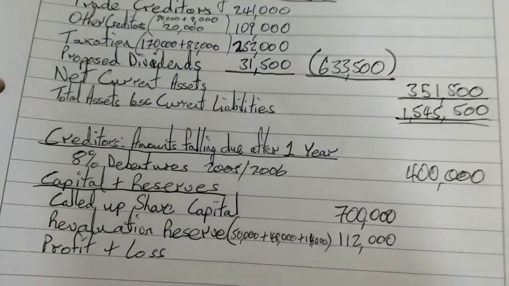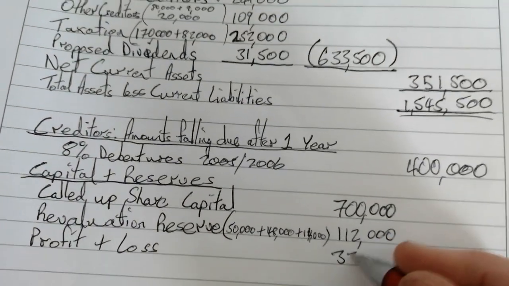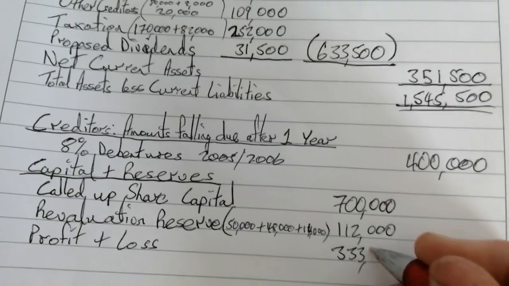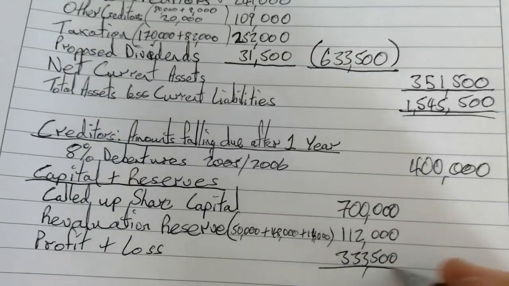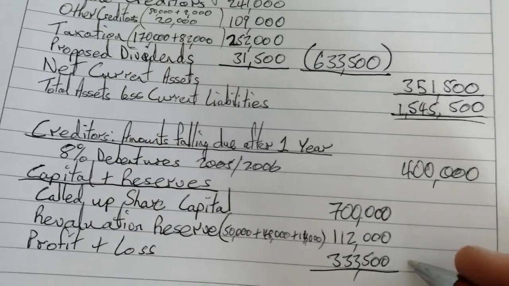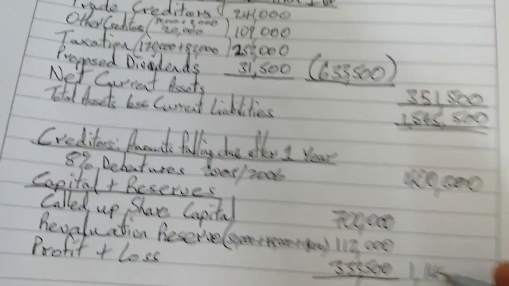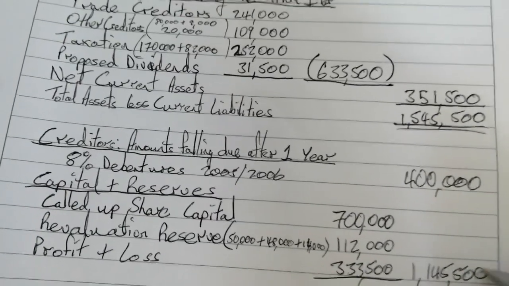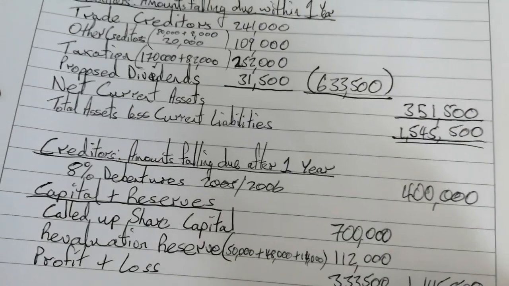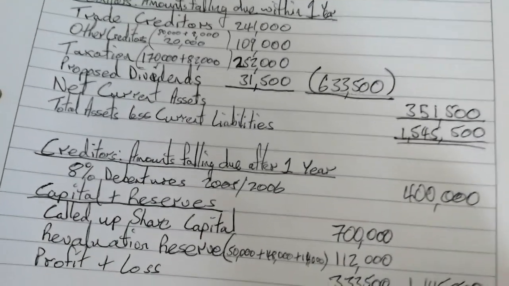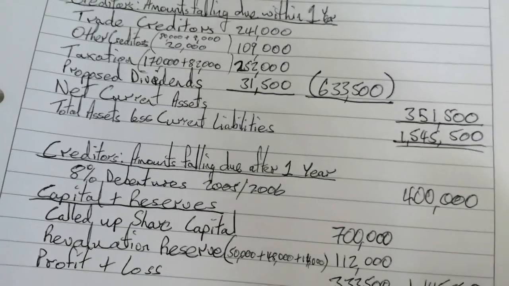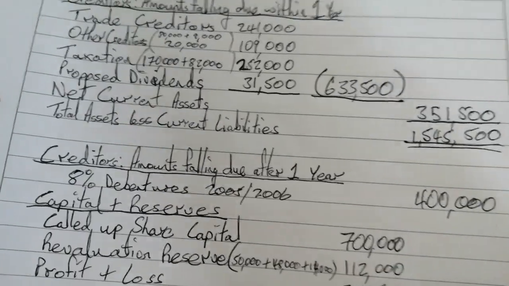That's taken straight from your profit and loss account. In this case it was 333,500. Okay, total of the three of those is 1,145,500, and adding these together 1,545,500, and there we go, everything's balancing.